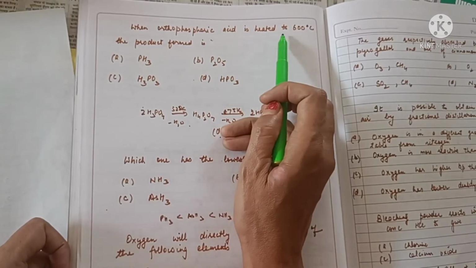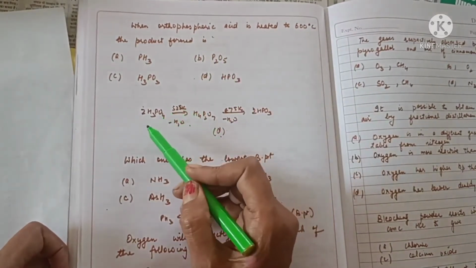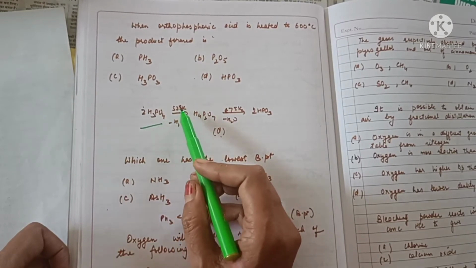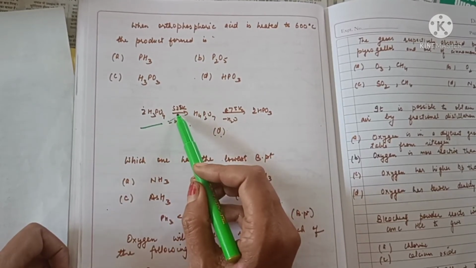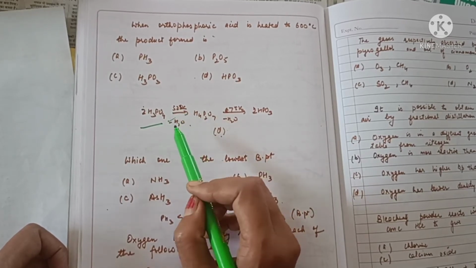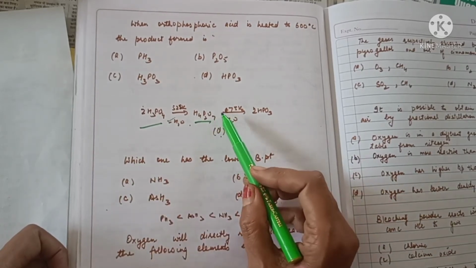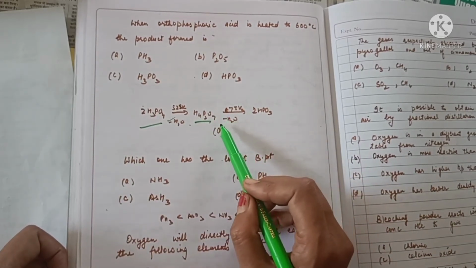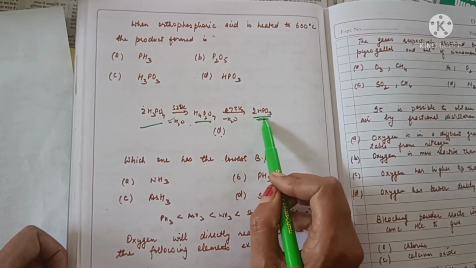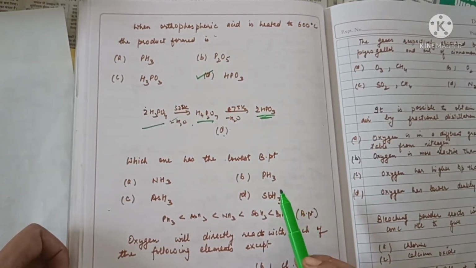When orthophosphoric acid is heated, at 525 Kelvin it forms H4P2O7, but above it this H4P2O7 will react to form metaphosphoric acid HPO3. That is option D, the correct answer.